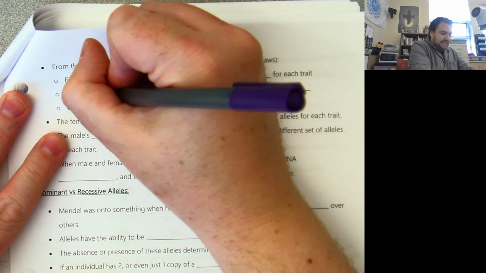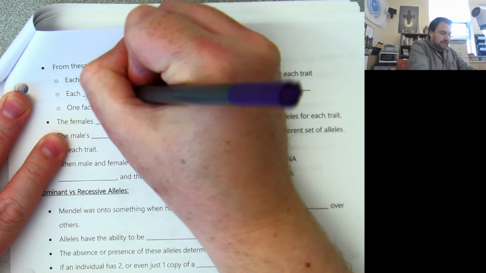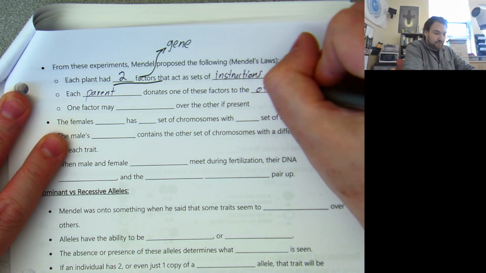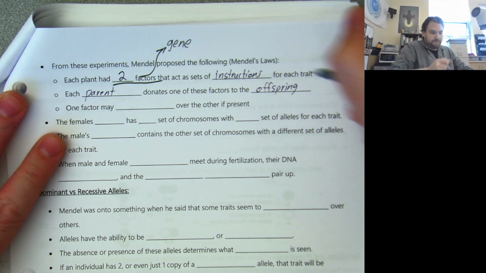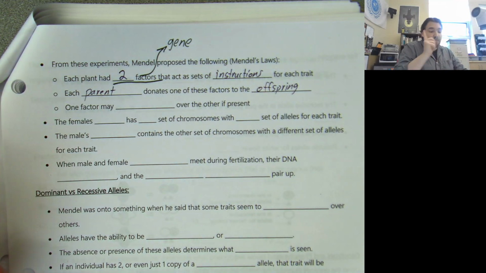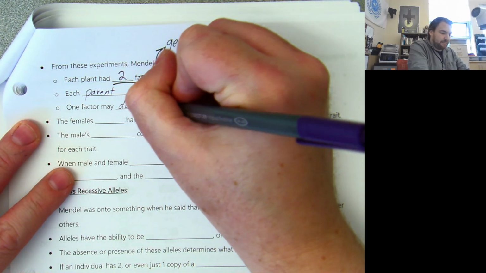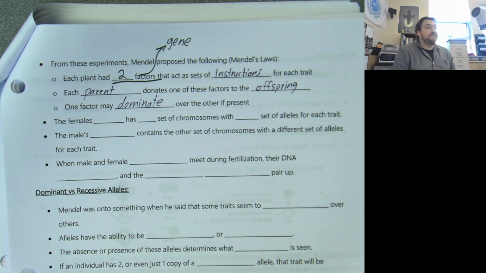He also said that each parent donates one of these factors to the offspring, and that it is possible that one factor may dominate over the other if both factors were present.